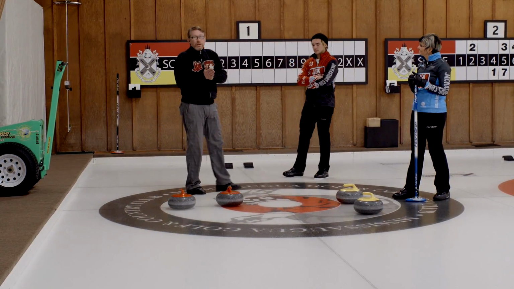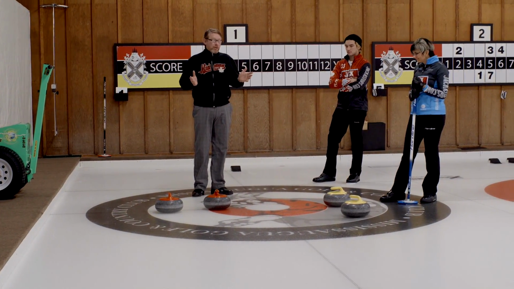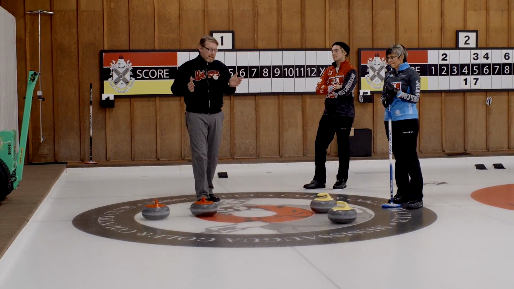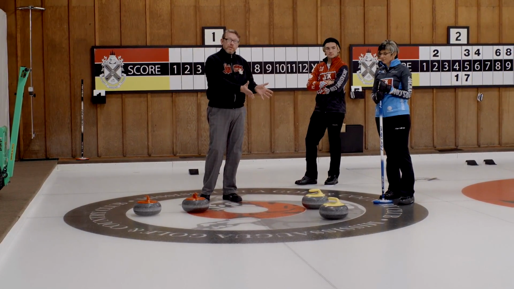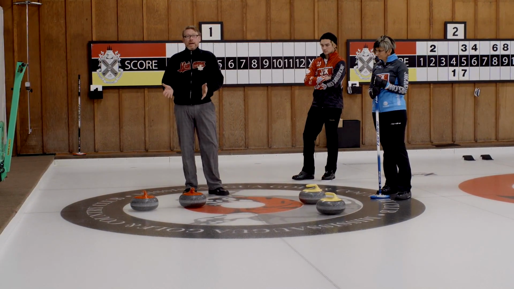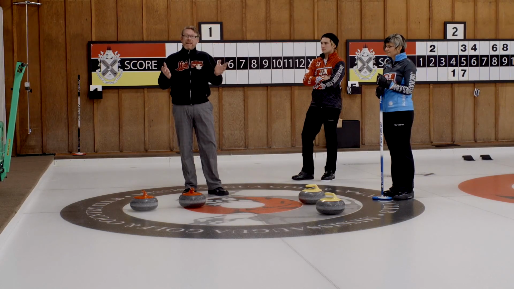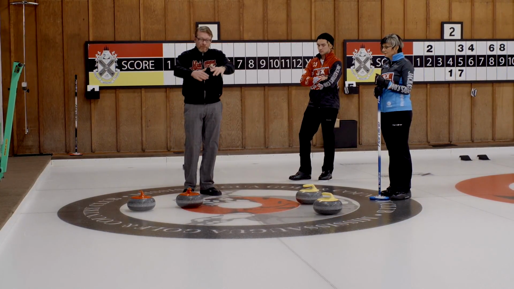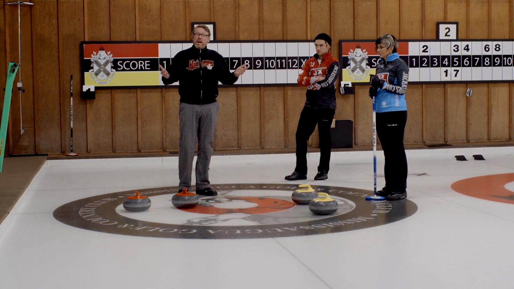So one of the things you need to know about curling is how to score. In the game of curling, you've got two teams playing against one another. In this case, we've got a team that throws yellow stones and we've got a team that throws red stones. And each team has the objective of getting their stones closer to the middle of the set of circles that we call the house than the other team.